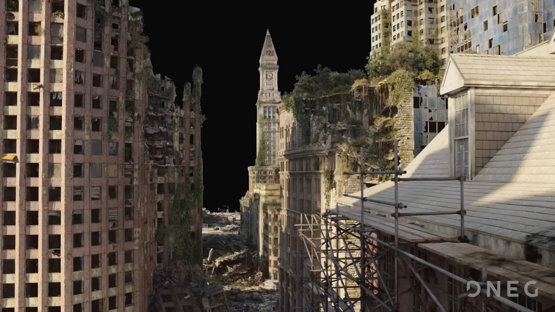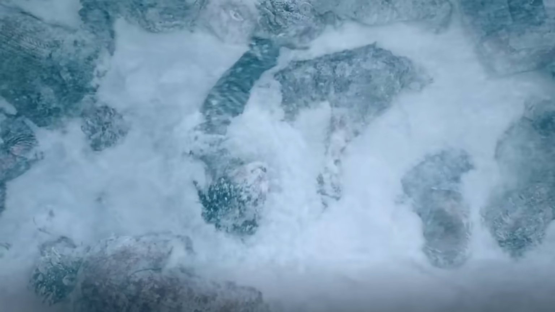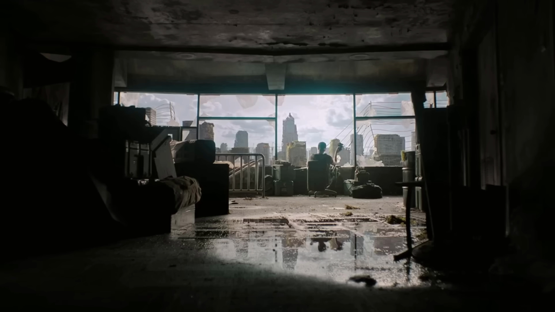So a new season of The Last of Us has begun streaming, and no matter what you think of the story so far, you have to admit that from a VFX standpoint, this season has been absolutely on point. From the seamless integration of 3D infected to the overgrown cities, everything looks absolutely stunning.